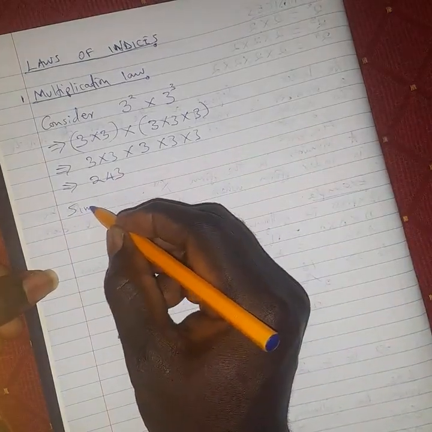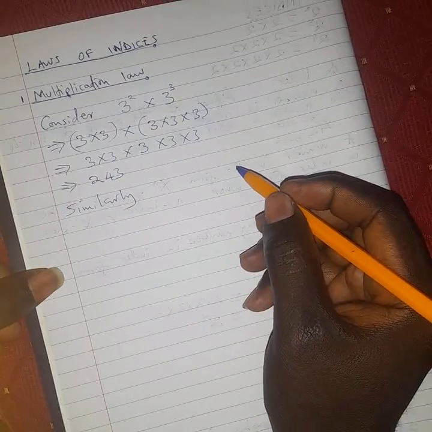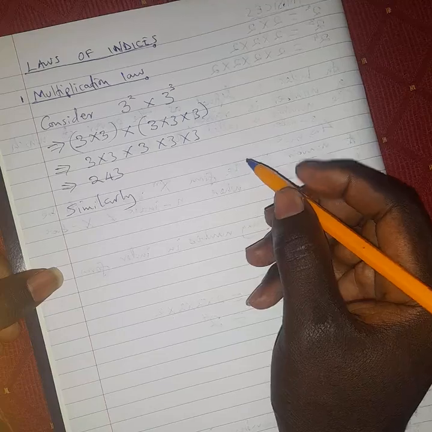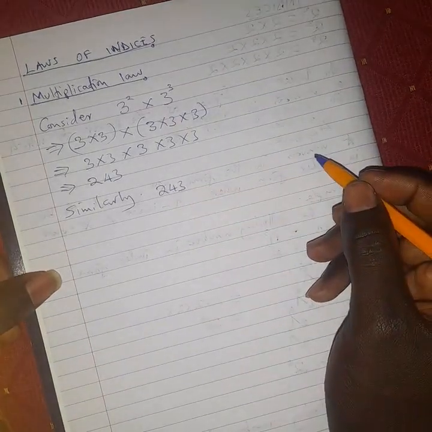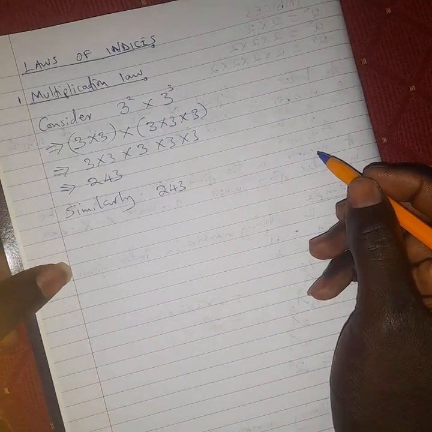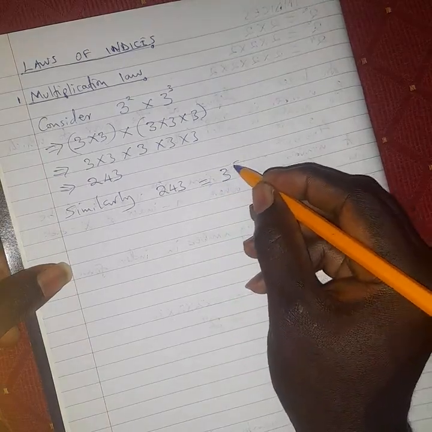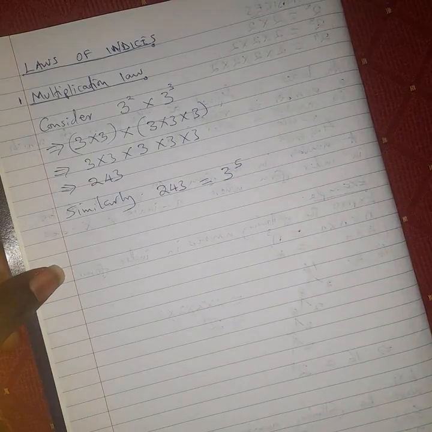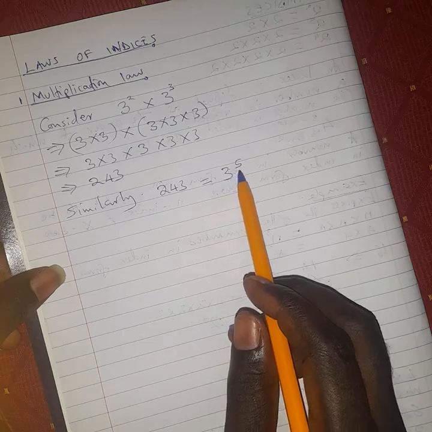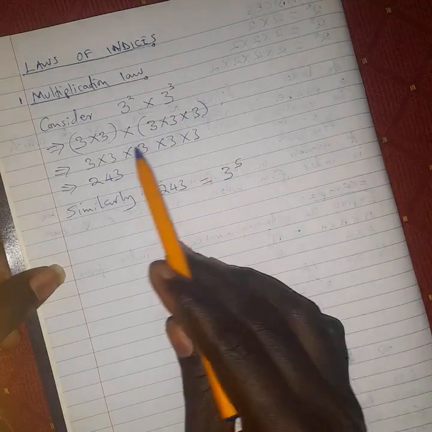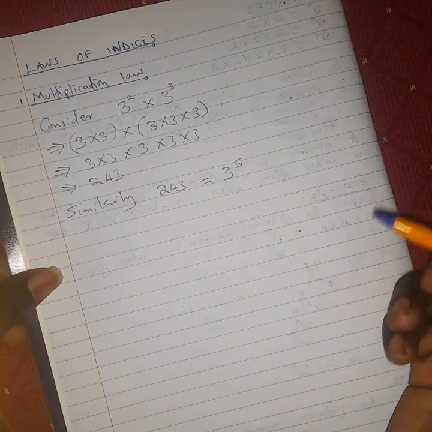Similarly, 243 in index form is the same as 3 power 5. This 243 in index form is 3 raised to power 5, if we consider 3 as the base.